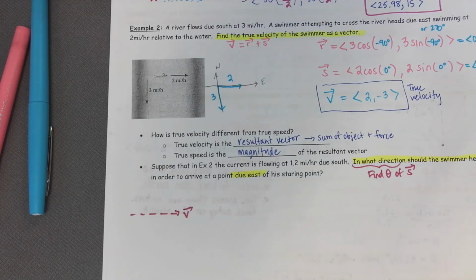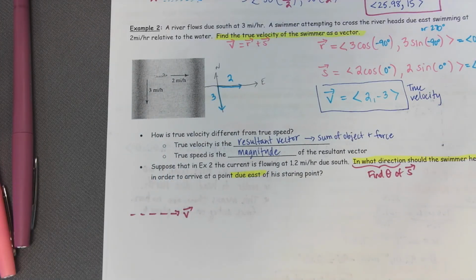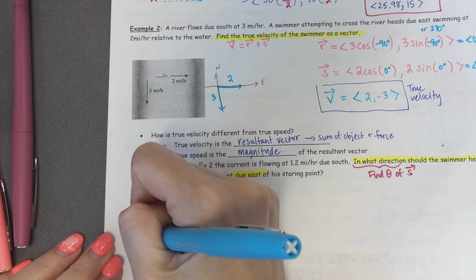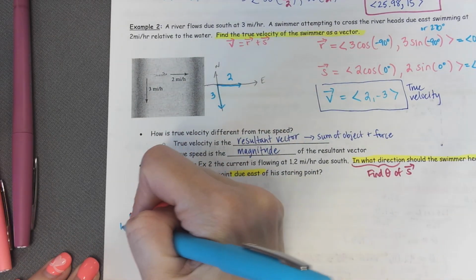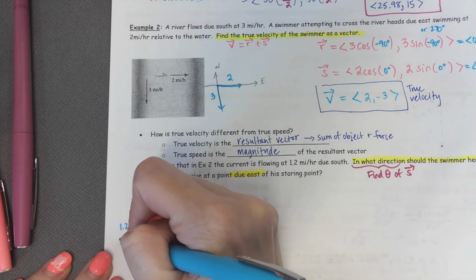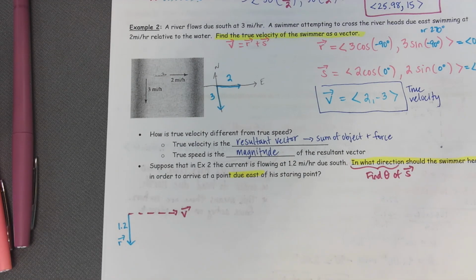And then we know that the river is heading south, and in this case it said it's 1.2 miles an hour. So this is going to be your river. Okay, and we don't need the other part of the picture until we go to calculate. You can do the other parts without it, or if you want to do it at this point when you're doing it on your own, you can.